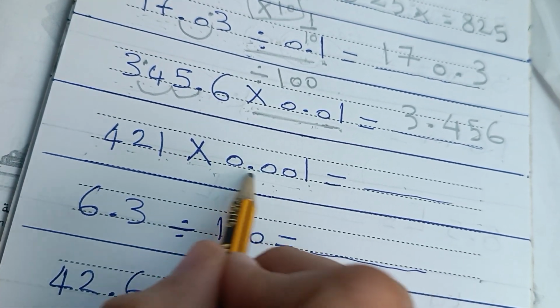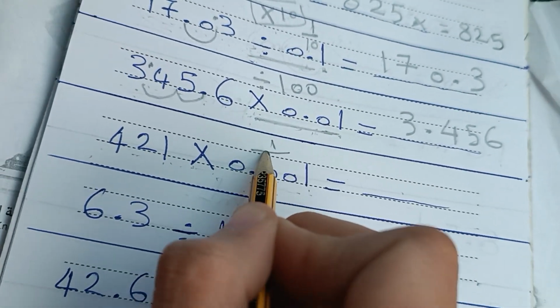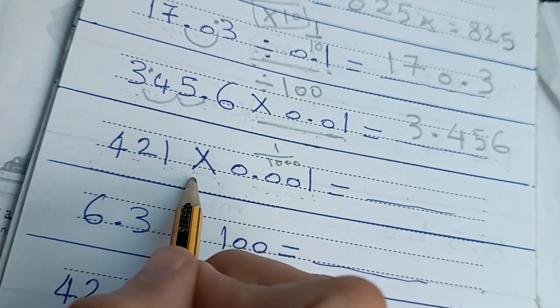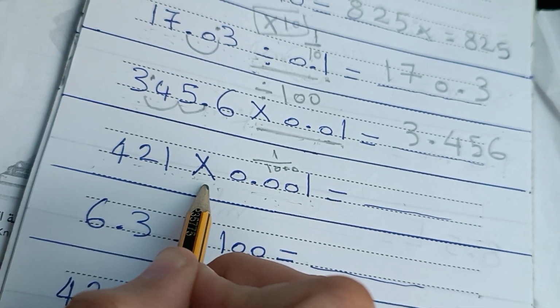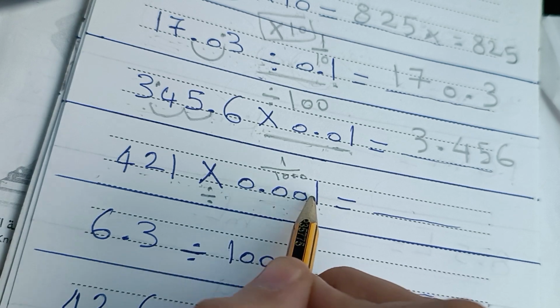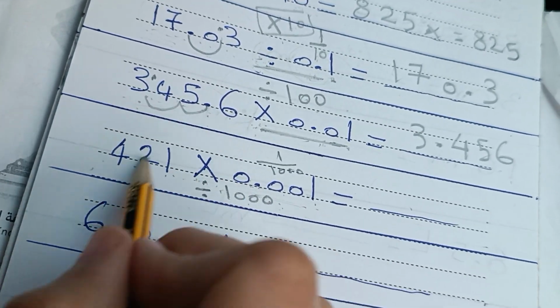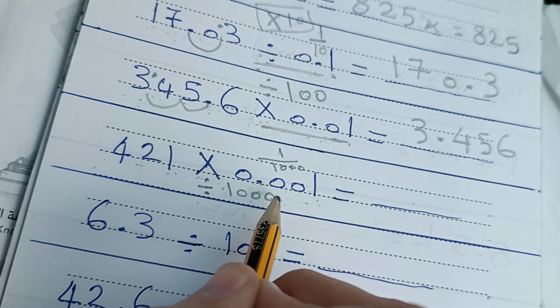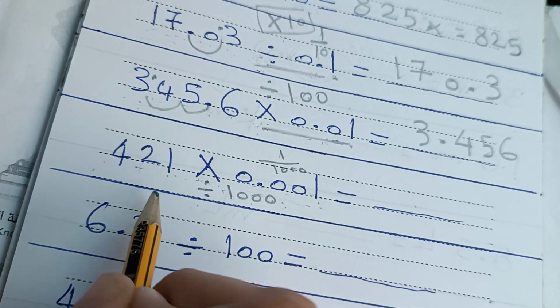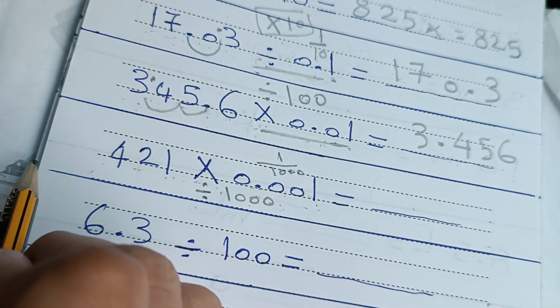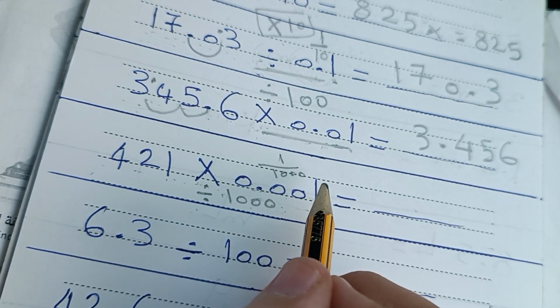And in multiplying, we move the decimal point to the right. But now I'm multiplying by 1 over 1000, so it will be the same as dividing, the inverse of multiplying. The inverse of 1 thousandth is 1000. So we will decrease the value, and we will move the decimal point to the left instead of moving it to the right.